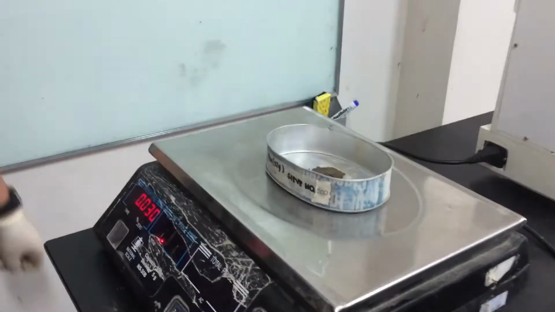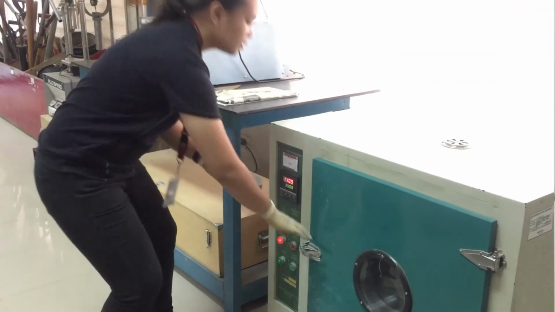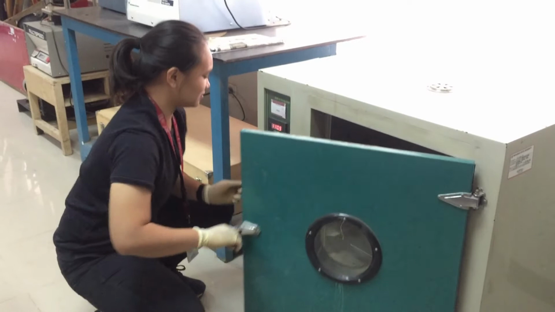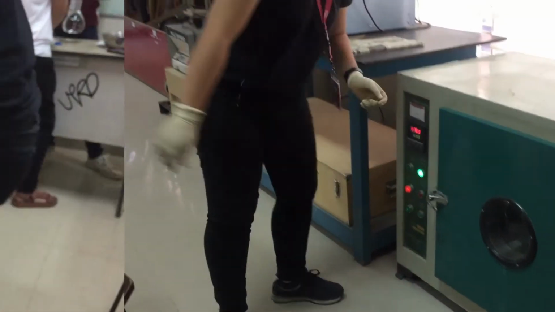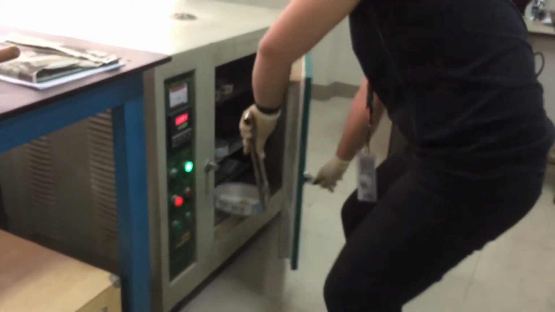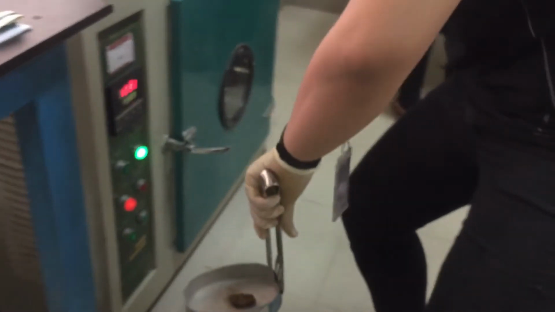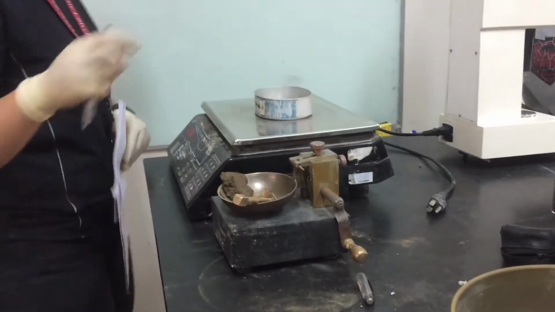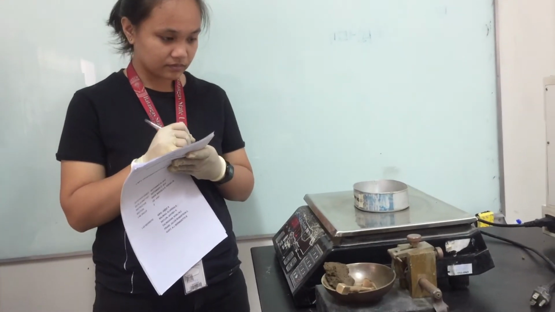And then, take a portion from the paste in the apparatus cup, get its mass, and oven dry until the constant weight was achieved. Get its mass again, and record it. Repeat the procedures for at least 2 more trials with varying moisture content.